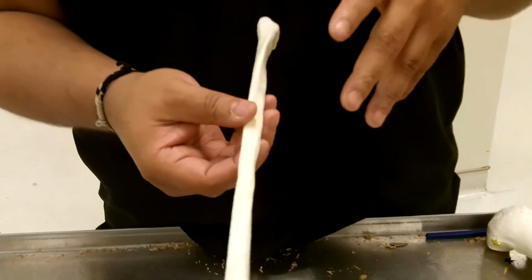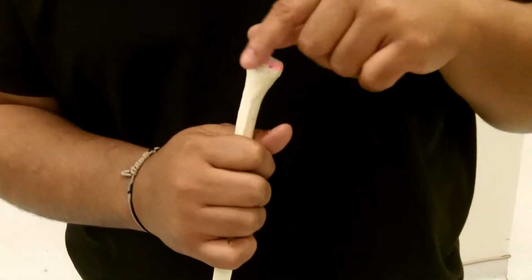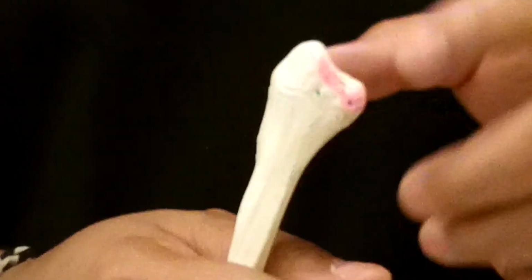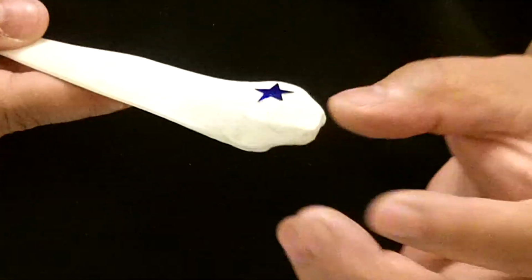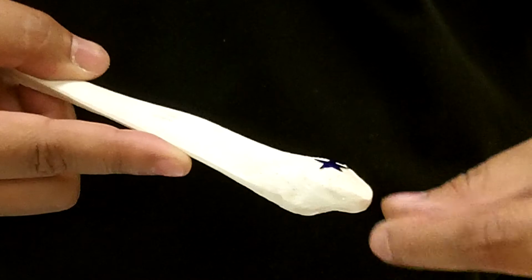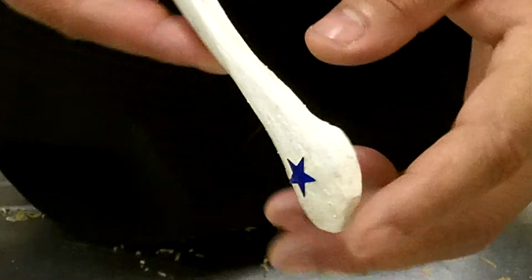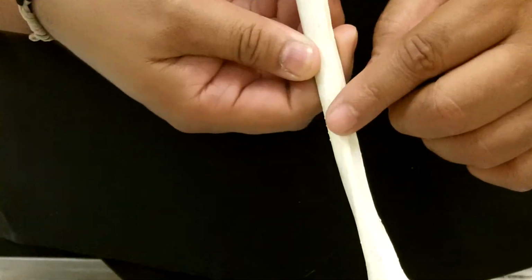There's only a couple of structures that I want you to be able to identify on the fibula. First off, you should be able to identify the head of the fibula, which is more bulbous, whereas the lateral malleolus is kind of flatter and more arrowhead shaped. So you'll see that. And then if I turn it, you'll see right here the anterior crest of the fibula, which is what that is right there. Okay, that's it.